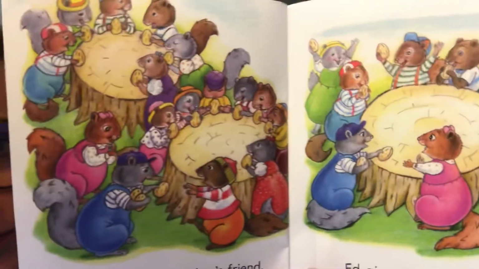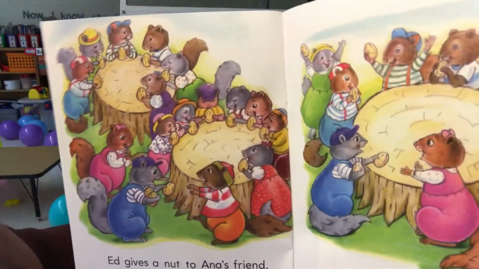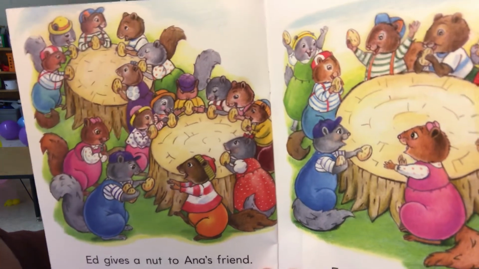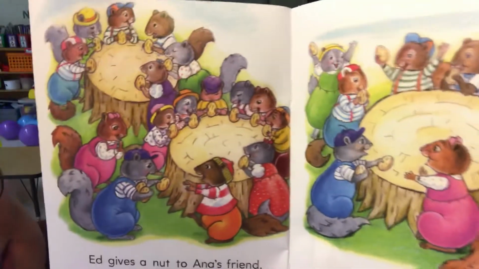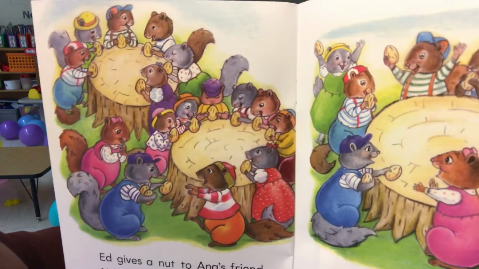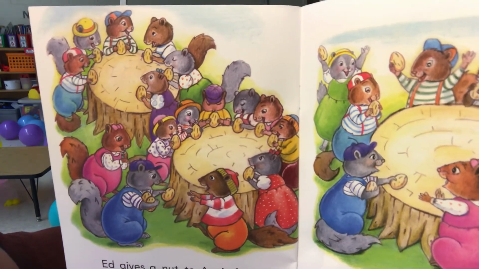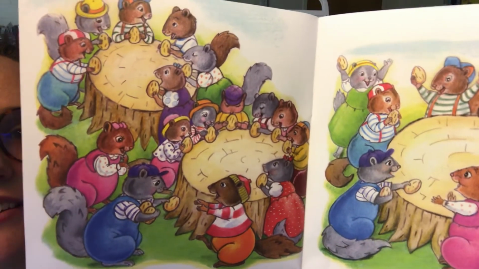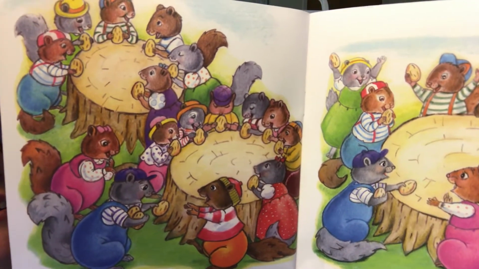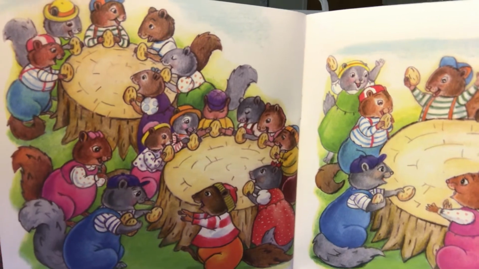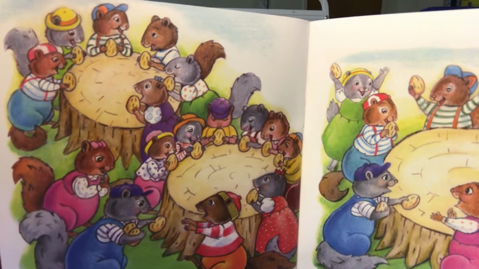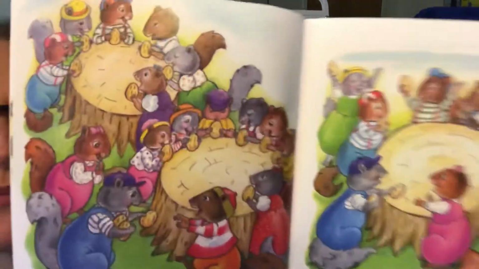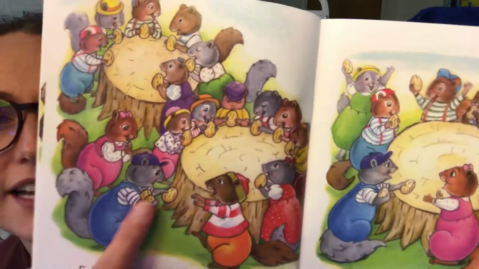Ed gives a nut to Anna's friend. Now all the friends have nuts. Who else needs a nut? That's right, he needs a nut.